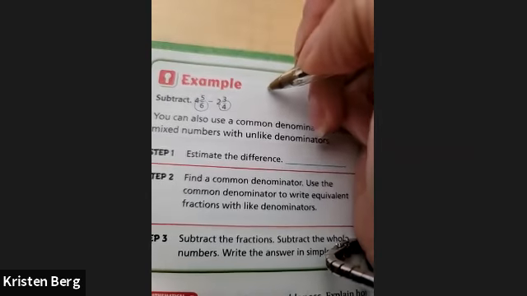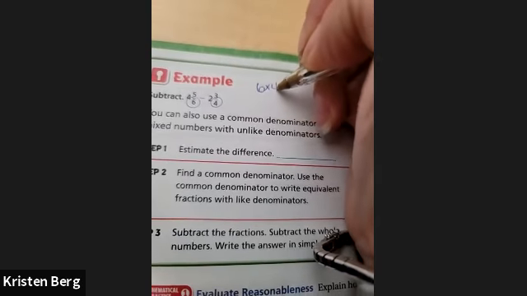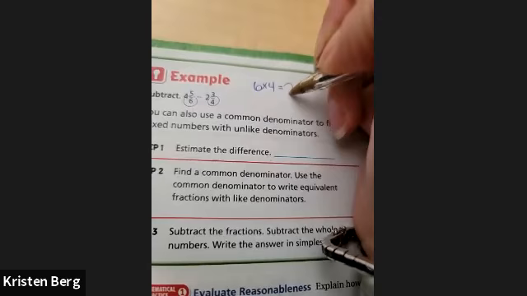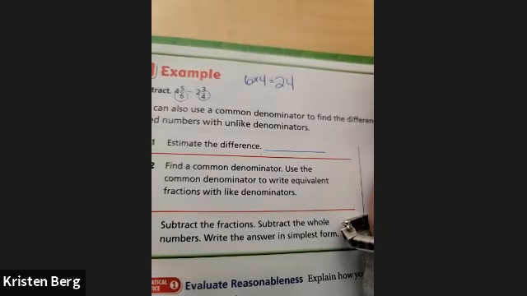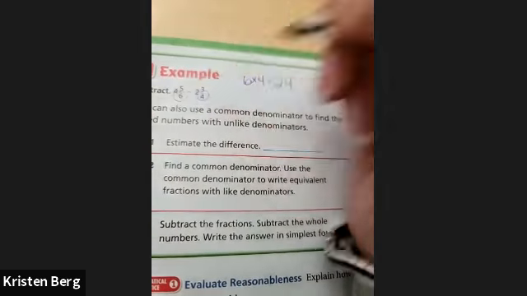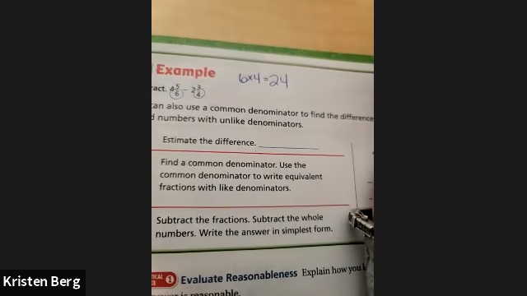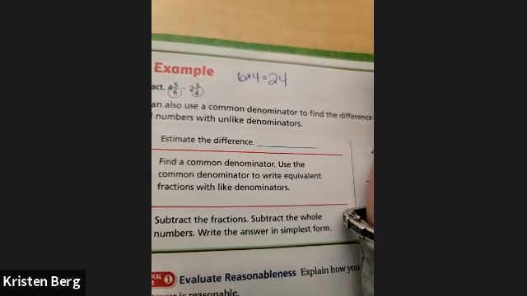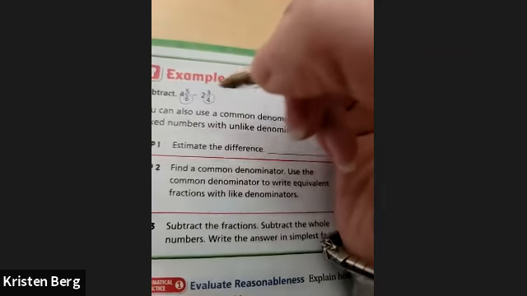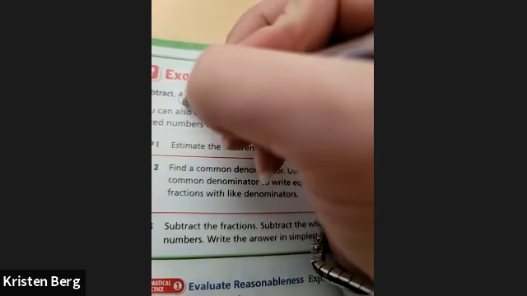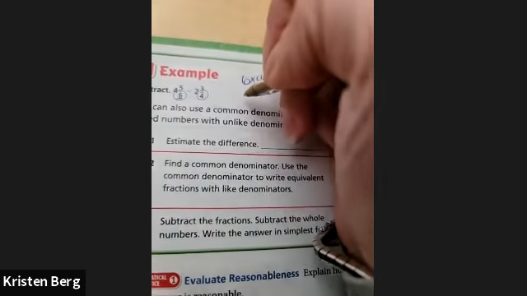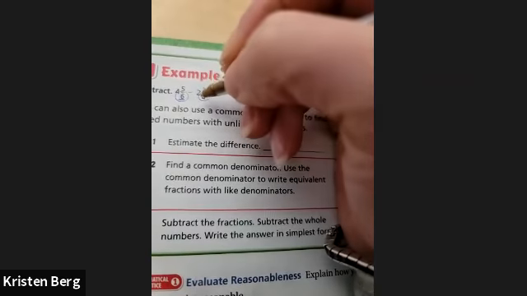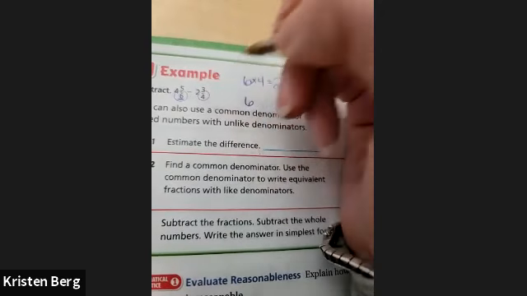Some of you may choose to do the quick way of just finding a common denominator and seeing that you can change these all to 24ths, which is fine. You could do that. Or you can go my way, which is finding the bigger one, which is 6, and go by 6s until the 4 can go into it as well.